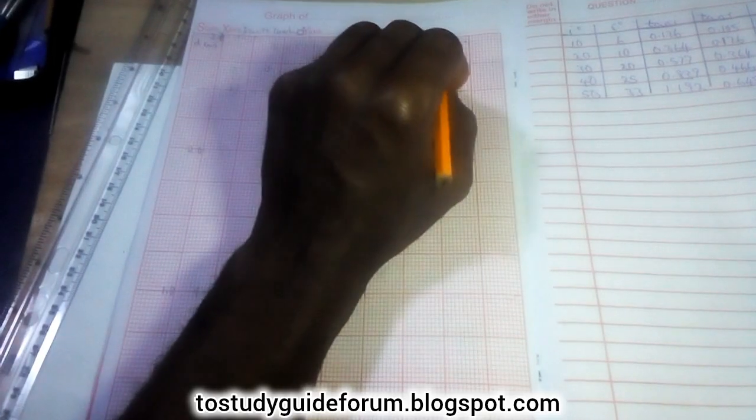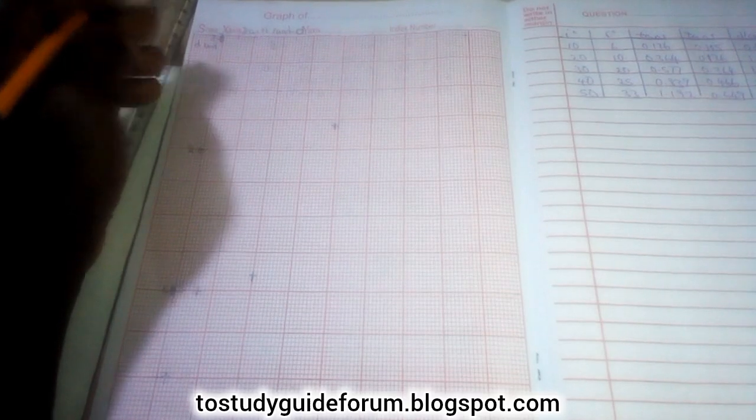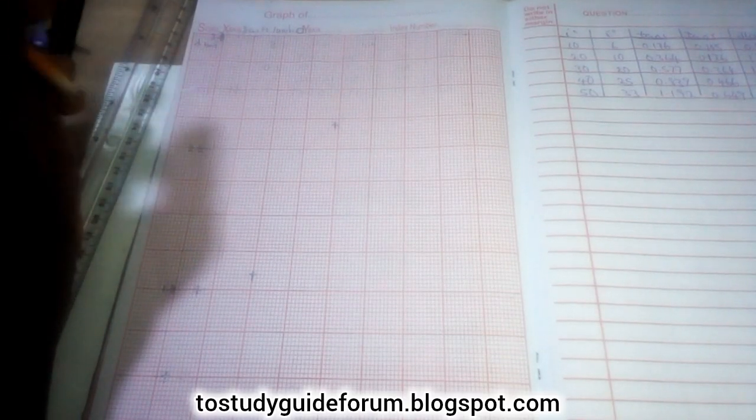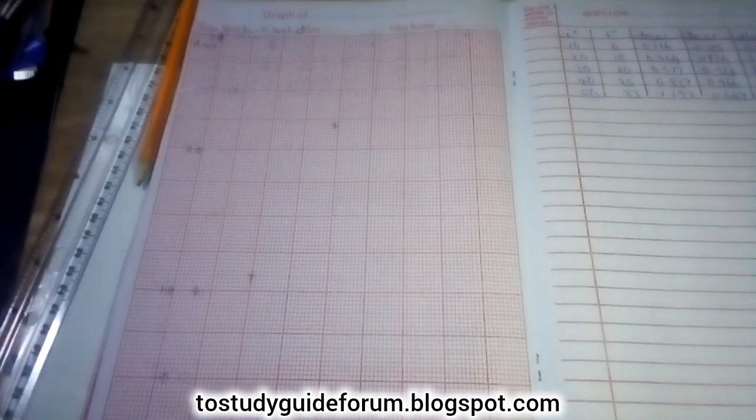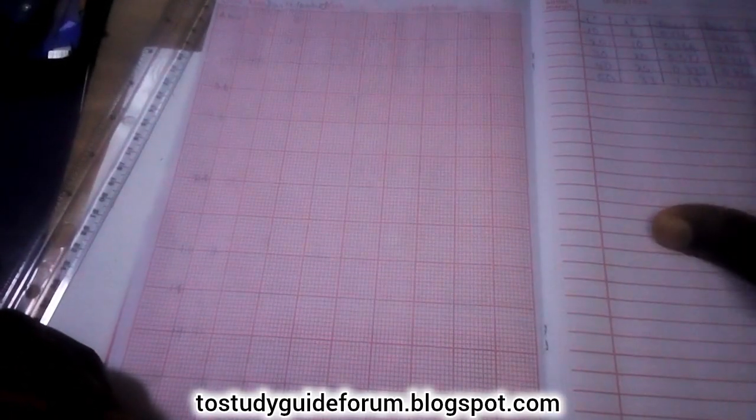Oh, we didn't get it. My graph is too much. 3.3 will not enter. My scale in the vertical axis seems to be very large, so I've reduced it now. So let's see how fast we can do this thing again.